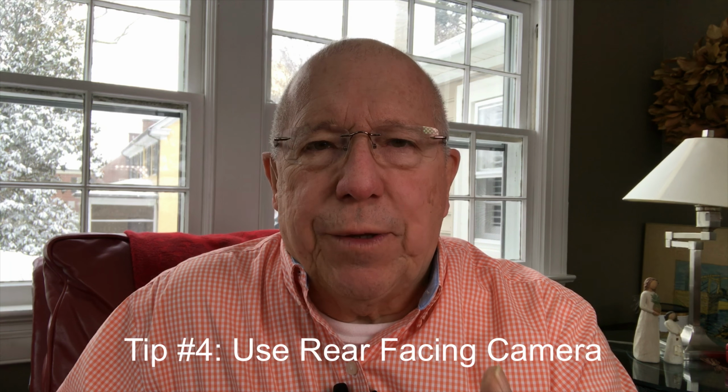Tip number 4, use your rear-facing camera if possible. Not the selfie camera, not the camera that when you flip to it, it's on the screen that your smartphone displays for everything else. It serves 2 purposes. Number 1, it's usually a better camera. And number 2, you're not likely then to look into the screen thinking that's where people are going to see you. Because that, as I've said before in previous tips, is distracting to the viewers.